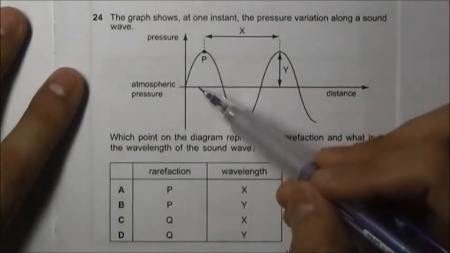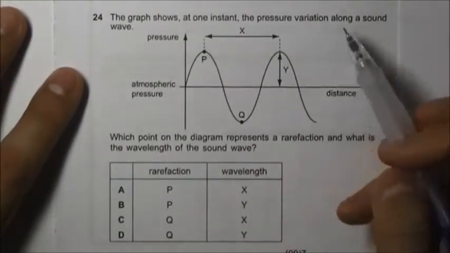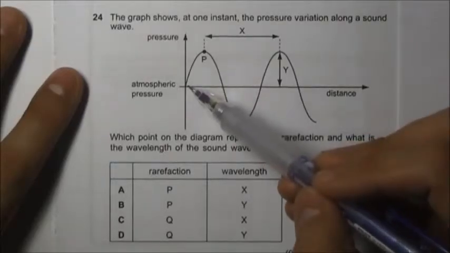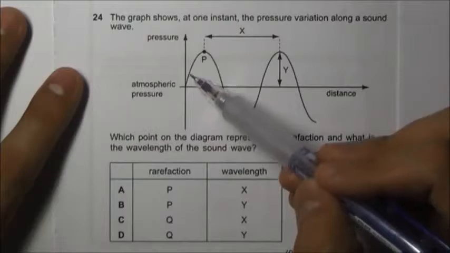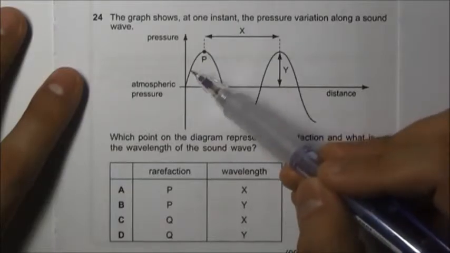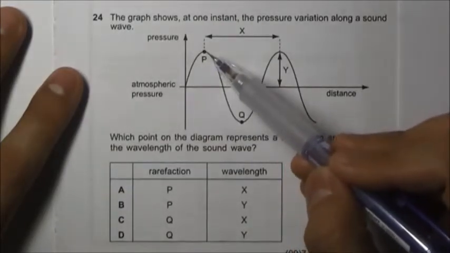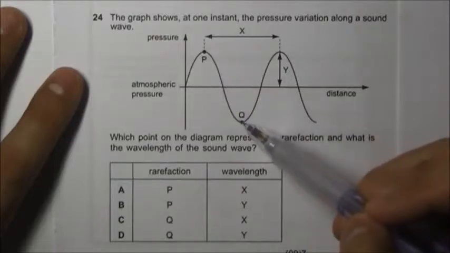Alright, we have a pressure-distance graph of a sound wave. We can see that the pressure increases from atmospheric pressure to a point that is higher than the atmospheric pressure, and then it goes down to a point that is lower than the atmospheric pressure.